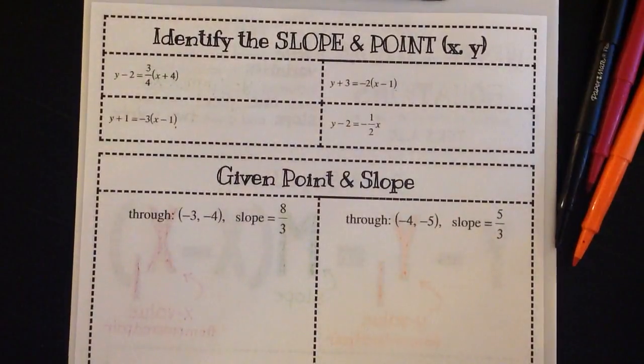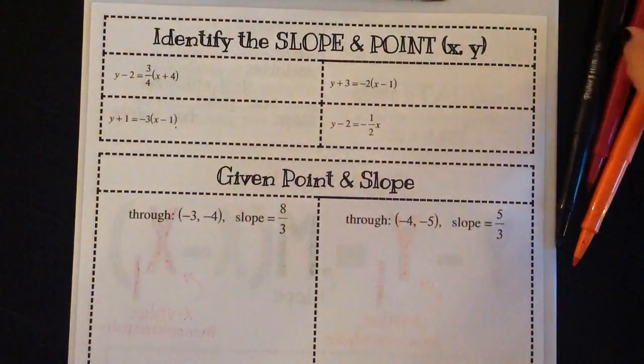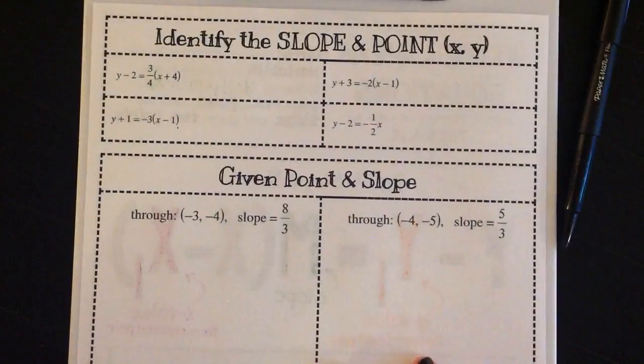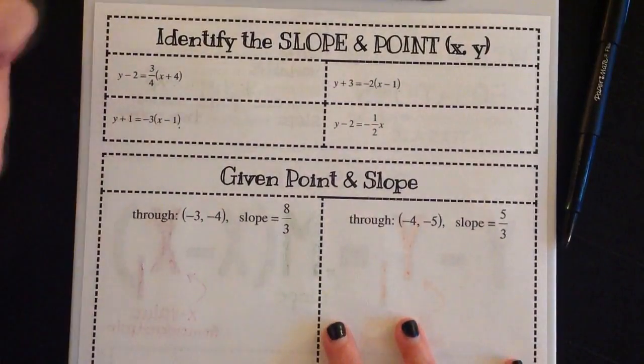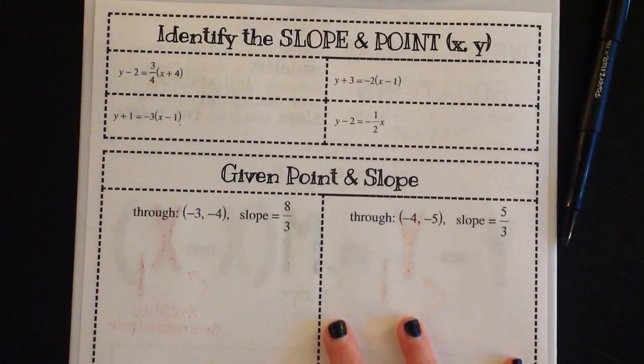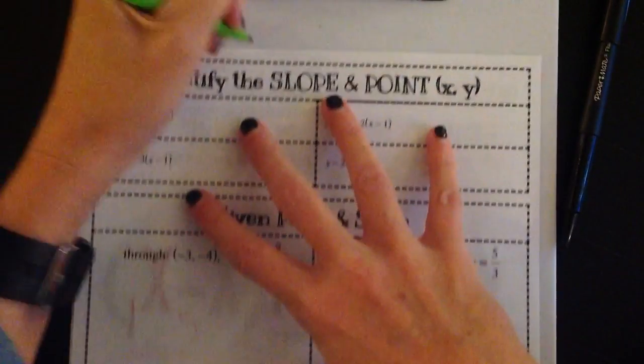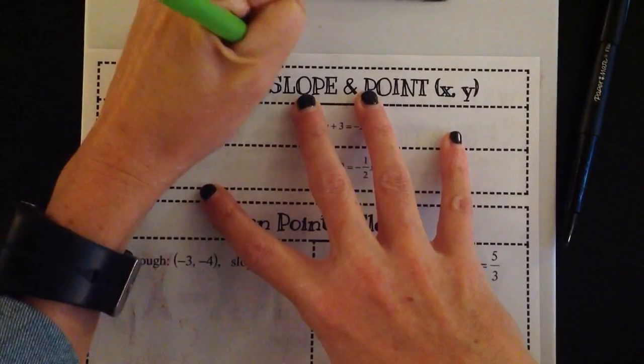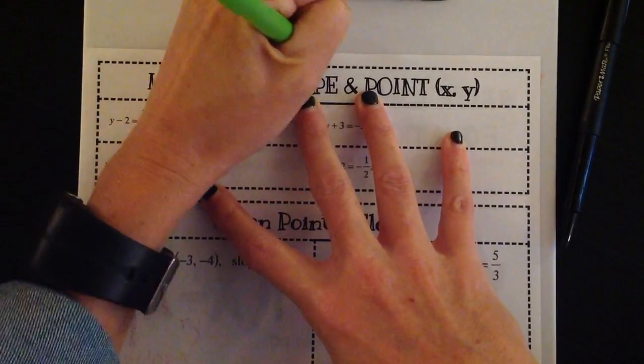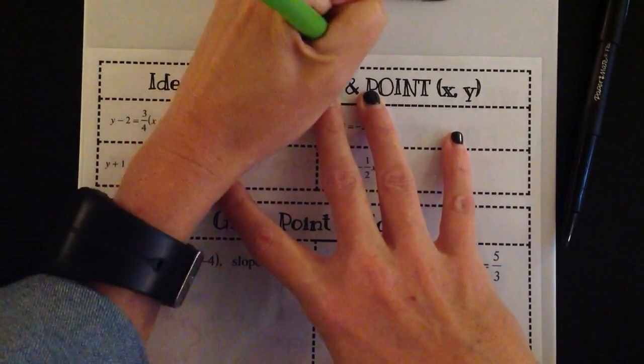Okay, so I want to identify the slope and the point. Remember, we've done this since we started working with slope. Remember, x marks the slope. So I'm going to put that on here. X marks the slope.